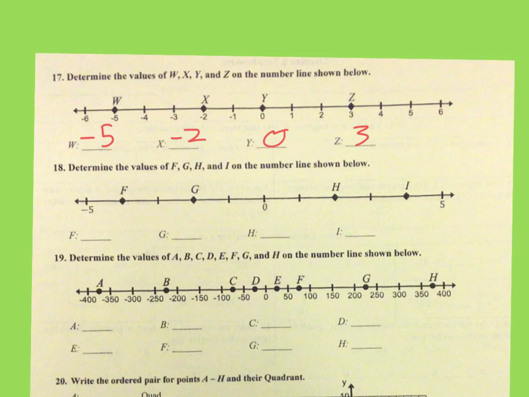But let's take a look at a couple on number 18, because you kind of have to use your number sense here. Not all of the values are listed here. So you have to look at this. This is 0. This is going negative, and I know that because that's negative 5 there. So that's negative 1, negative 2, negative 3, negative 4, negative 5.